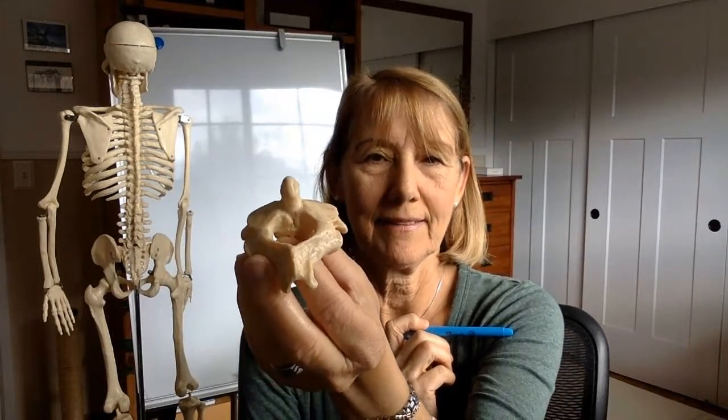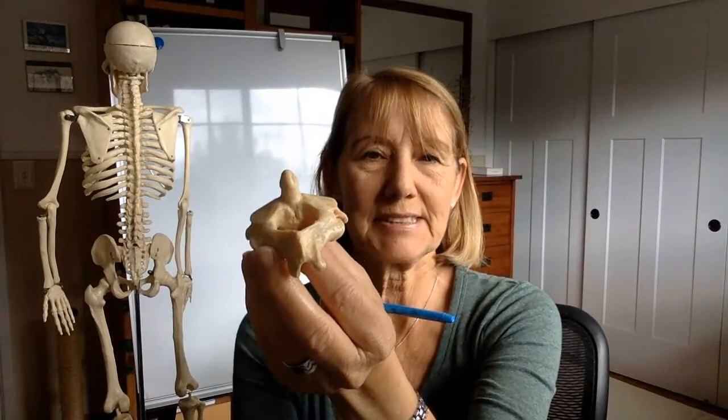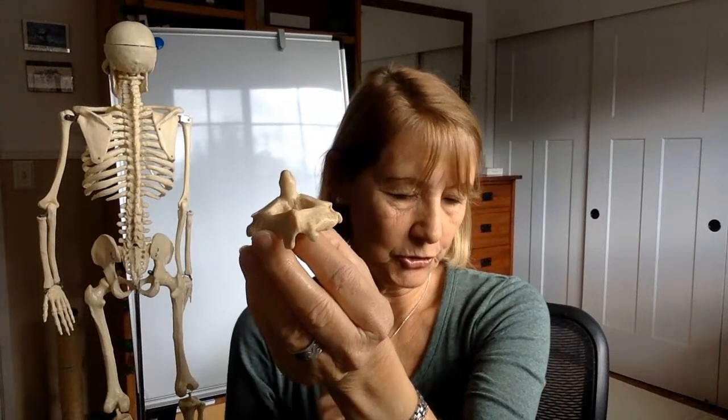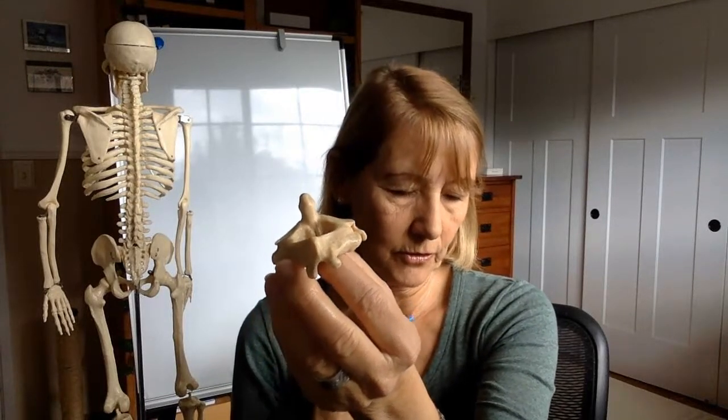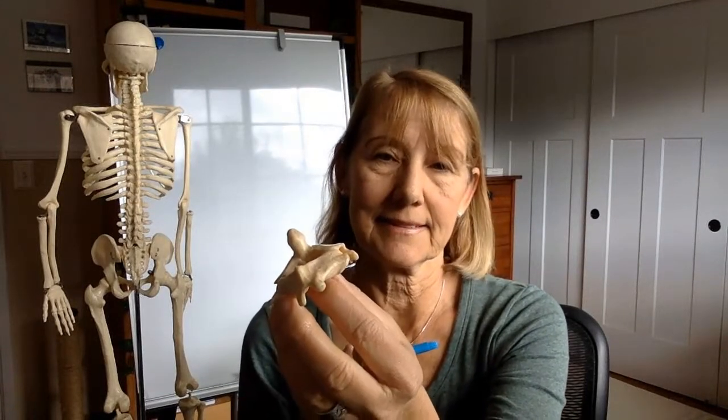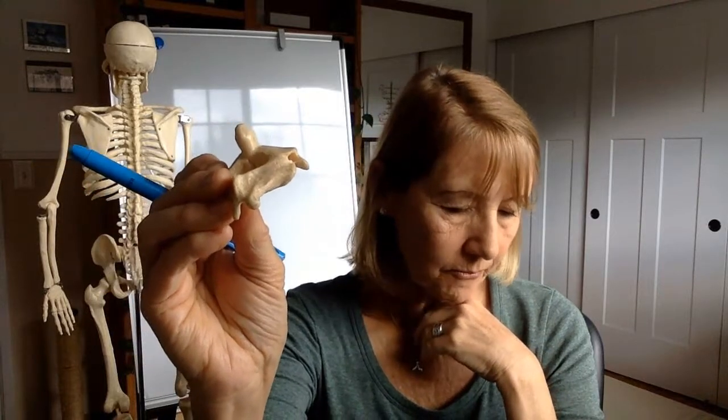Next, it says identify the structure specific to these cervical vertebrae. The first one there is the odontoid process. Odontoid means tooth-like, so it's a tooth-like structure sticking up. Odontoid process, or also called the dens. Either one of those is correct. So dens or odontoid process.